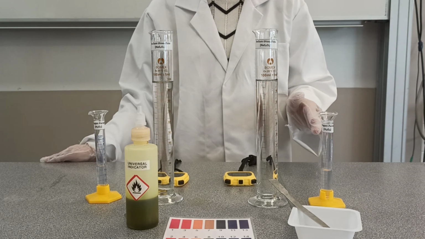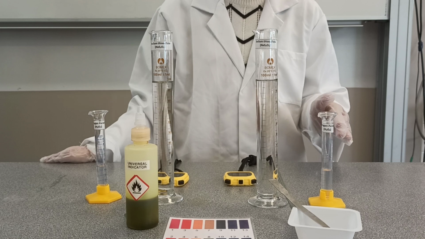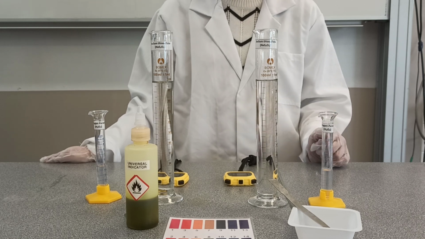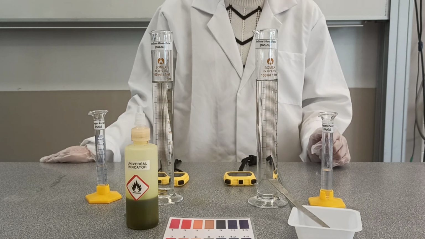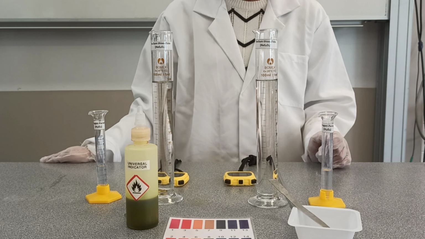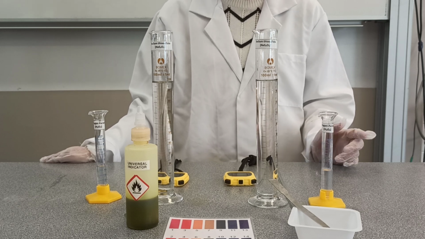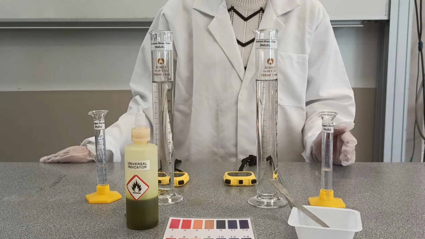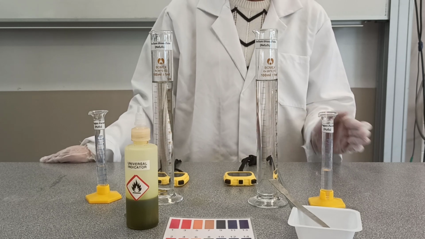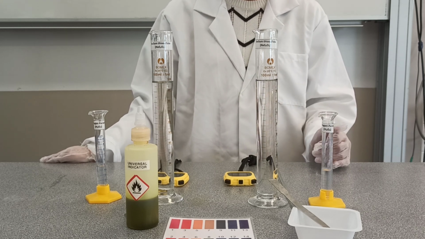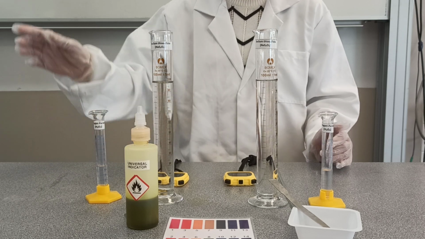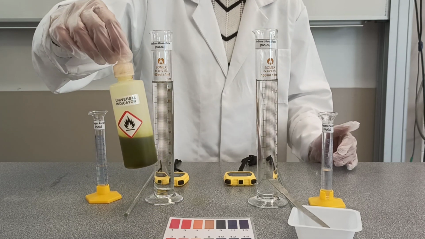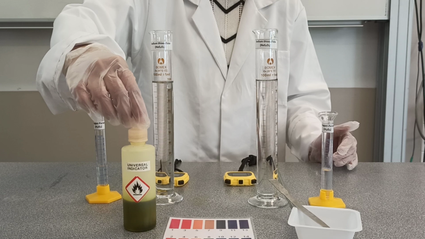So here today we will be monitoring the reaction between sodium thiosulfate and hydrogen peroxide, which yields sulfate ions and H+ ions, which are basically protons. The release of protons in the solution changes the pH of the solution dramatically from basic to acidic, and that is monitored by using a universal indicator solution.